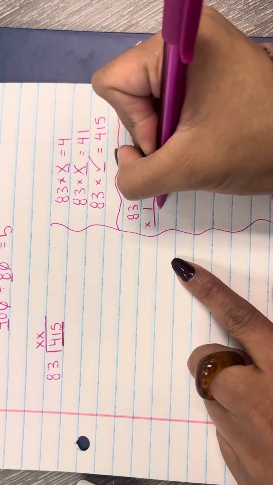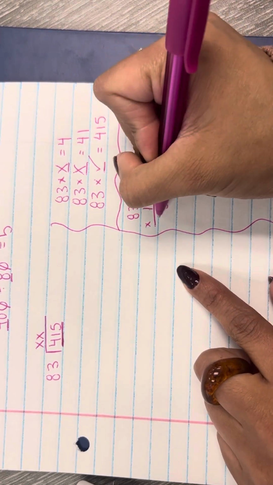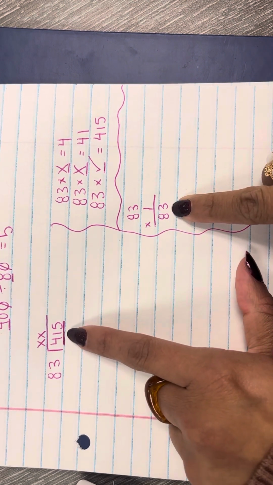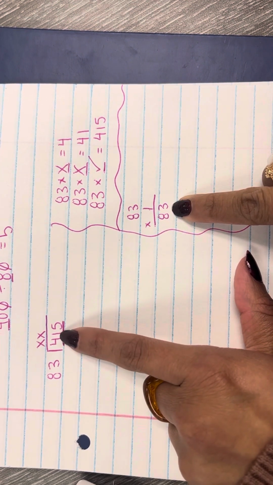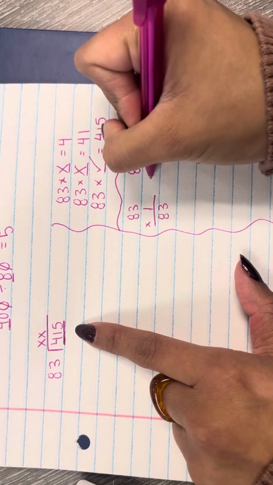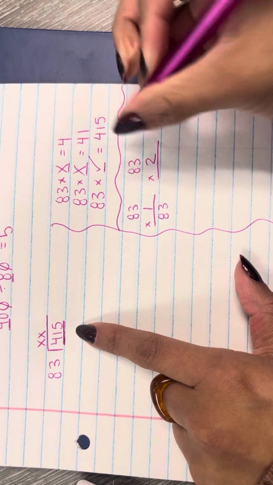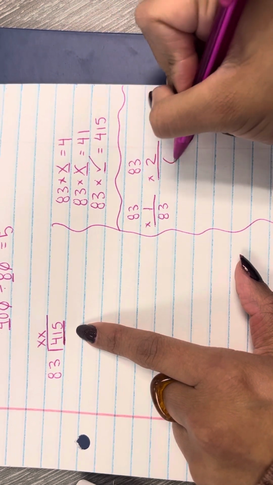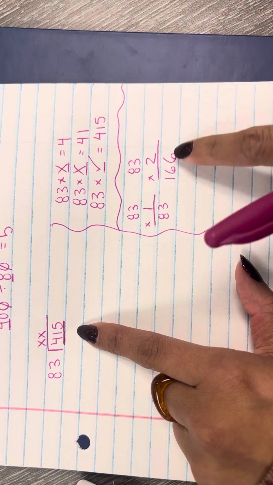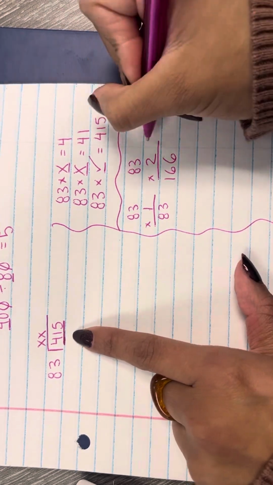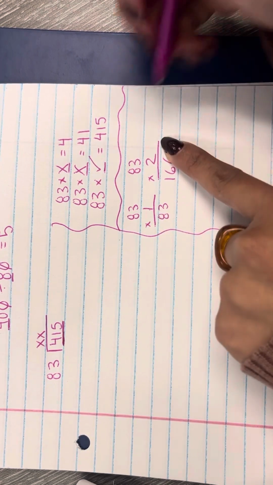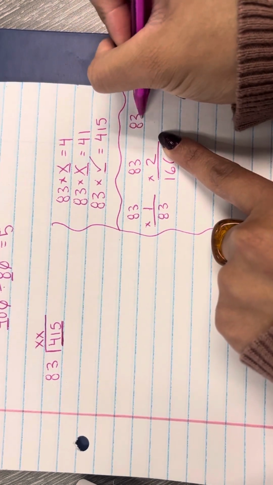3 times 1 is 3. 8 times 1 is 8. And we want to keep going until we get a number bigger than 415 or whatever number is on the inside. Now I'm going to do 83 times 2. 3 times 2 is 6. 8 times 2 is 16. Right? Getting closer, but you keep going. Remember, go in order. So notice I'm doing times 1, times 2. Now I'm going to try times 3.